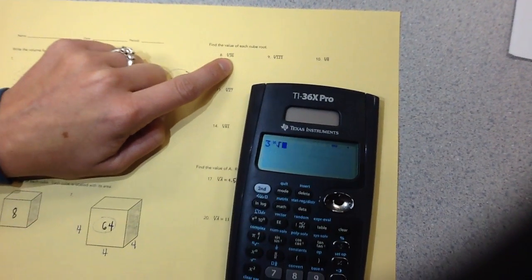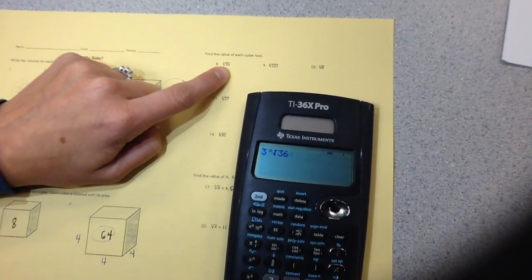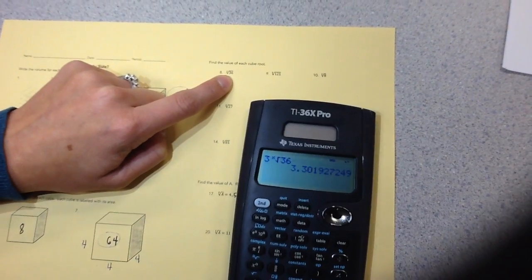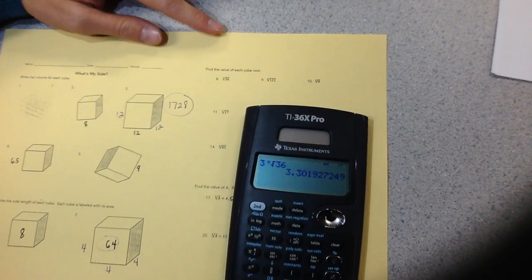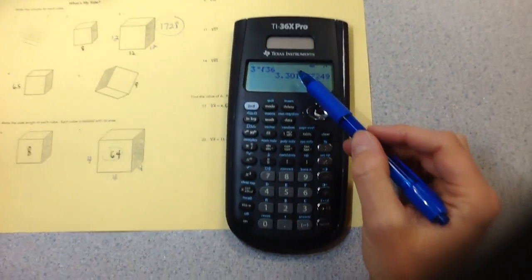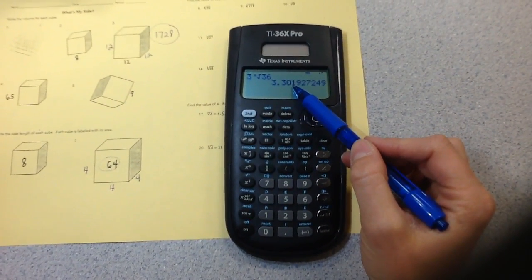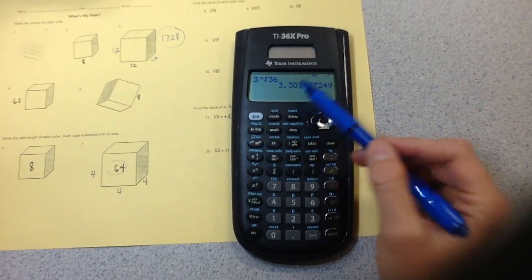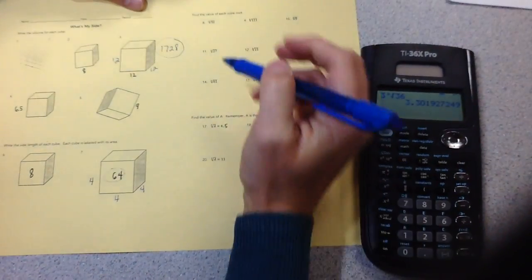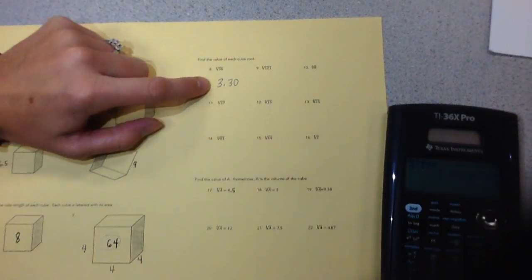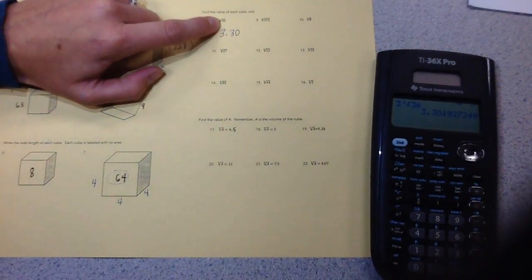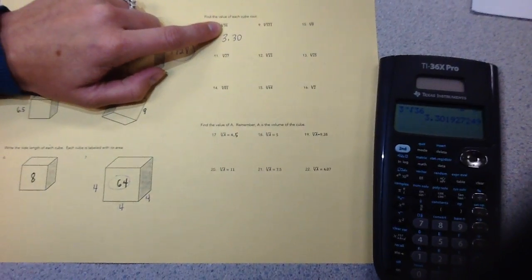Then we type in our number. This is our volume that we want the side length of. Our side length is 3.3019. Since the third number is a 1, we're just going to keep it as 3.30. Ask your teacher what they want you to round to. This is now the cube root of our volume, which was 36.